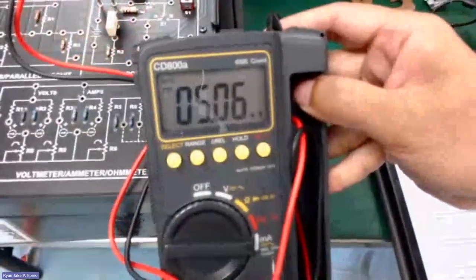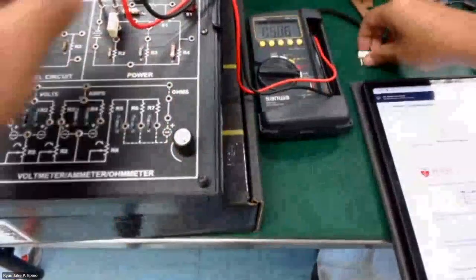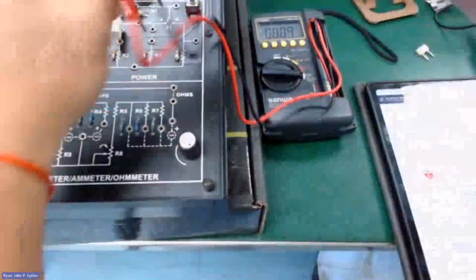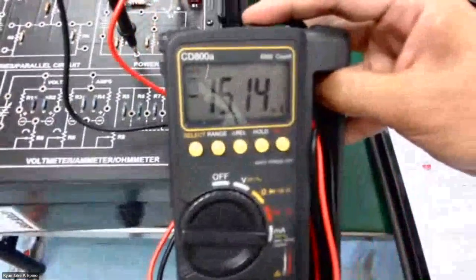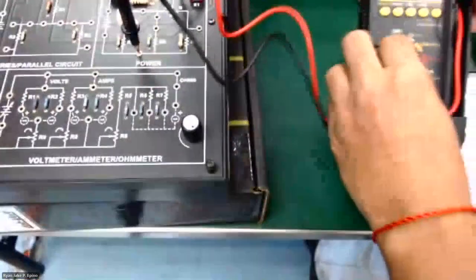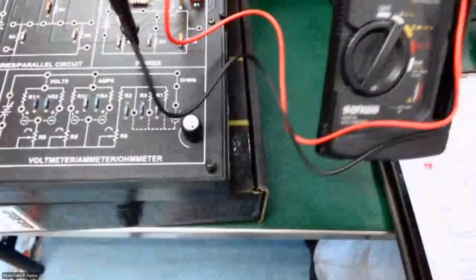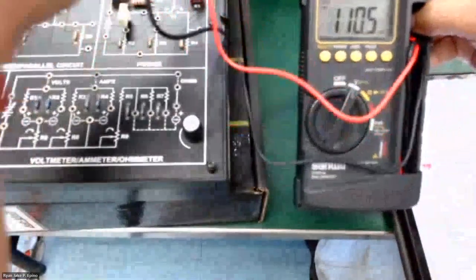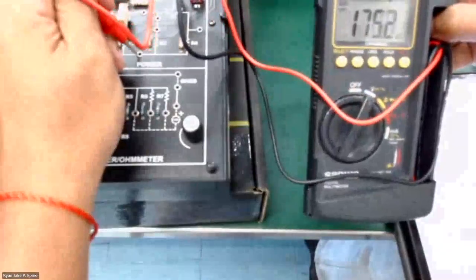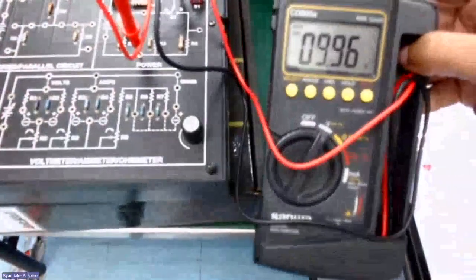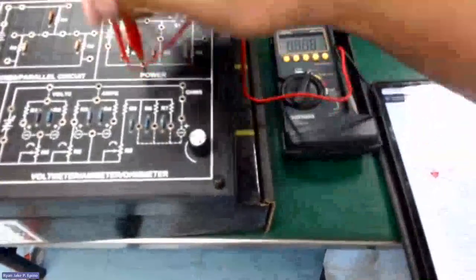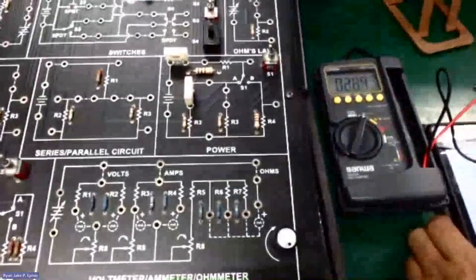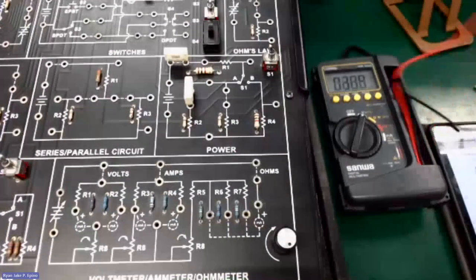The value of our current is 5.06. Our voltage is 9.96. You will use that information to answer the remaining questions.